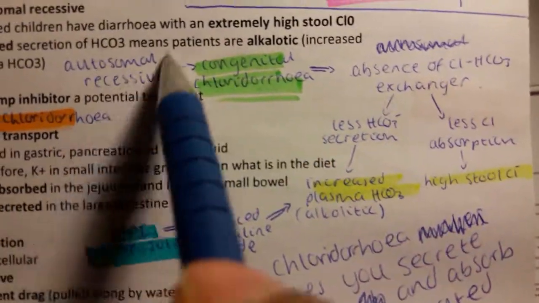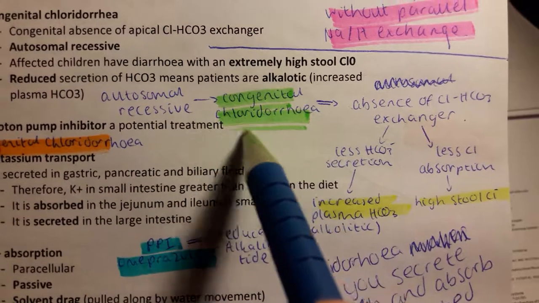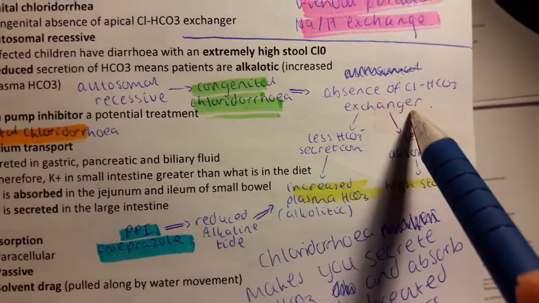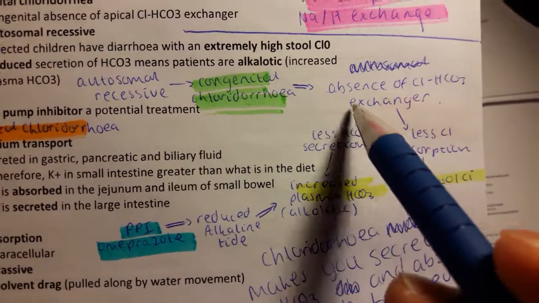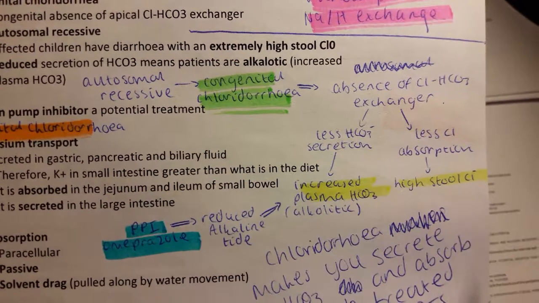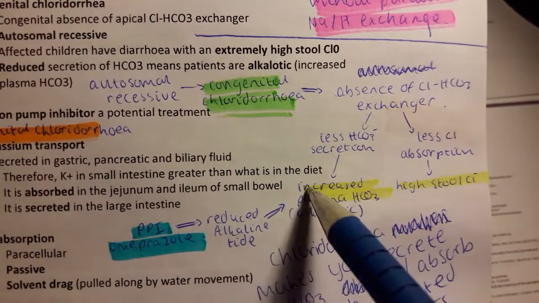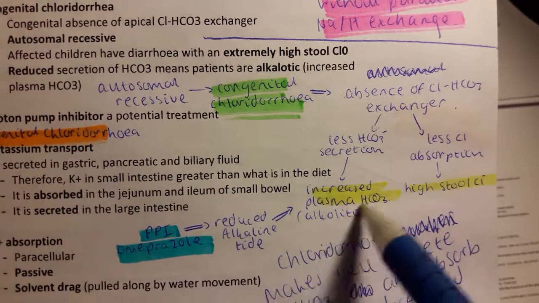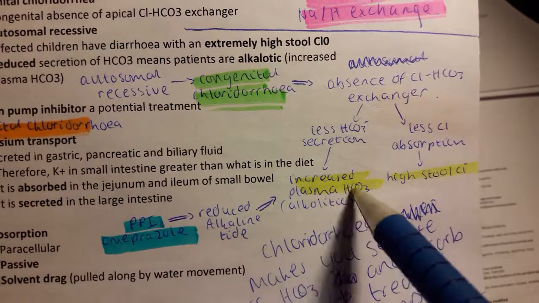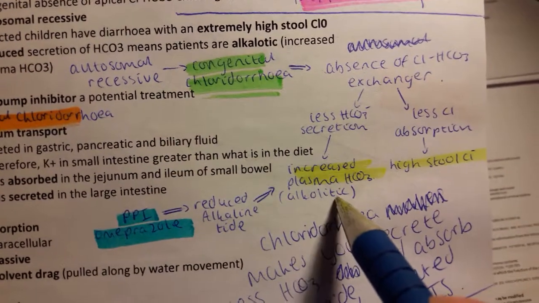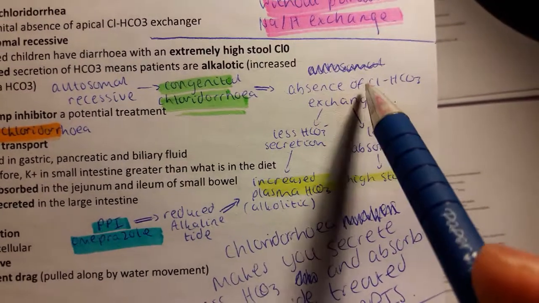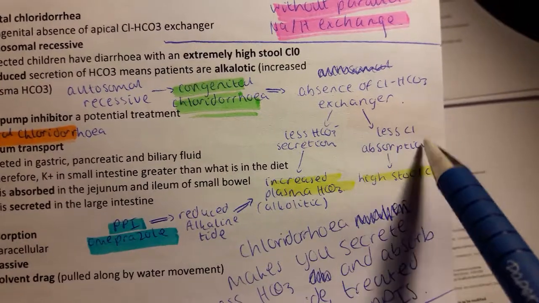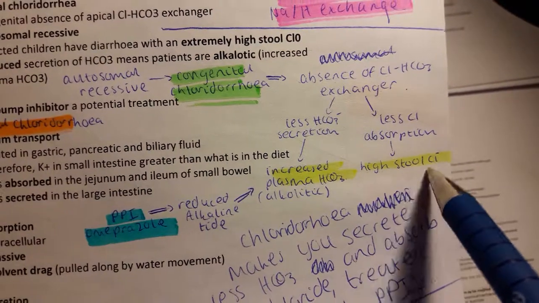So what is it? It's an autosomal recessive condition which gives you congenital chloroduria, and this will be an absence of the chloride-bicarbonate exchanger. So what will this result in? Less bicarbonate will be secreted, so you'll have an increase in plasma bicarbonate, because if you're secreting less, you're going to have more in your body, more in your blood, making you alkalotic. And if you have an absence of the exchanger, you also have less chloride absorption, which results in high stool chloride.